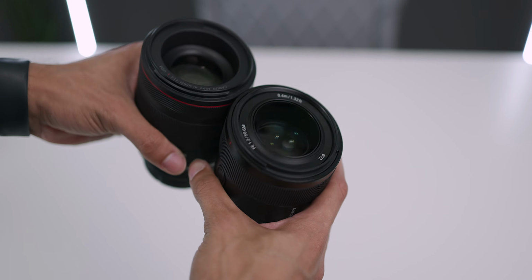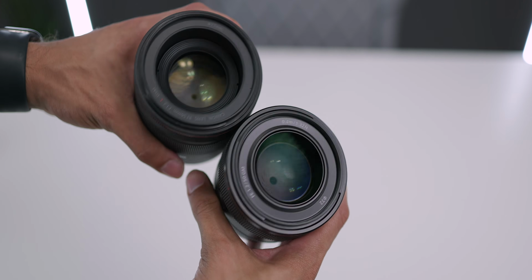And it's a toss-up here. I think they're both great builds, both decent size for what they are, 1.2 lenses. And I'm going to declare this one a win for the Sony because of the focusing element. It's annoying on the Canon, and if you have this lens, you know what I'm talking about.